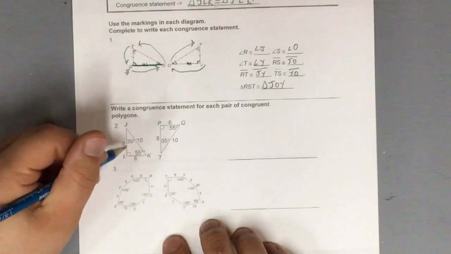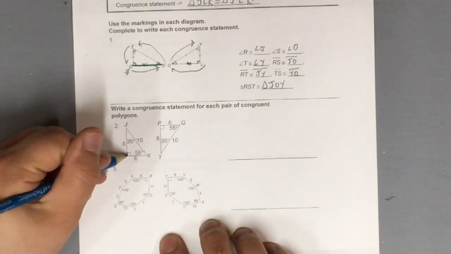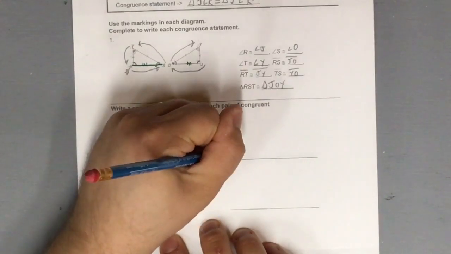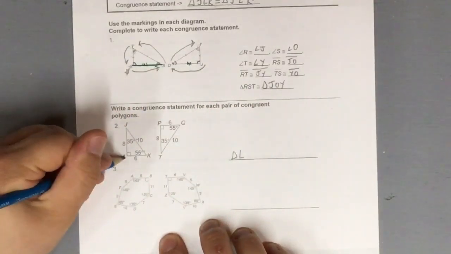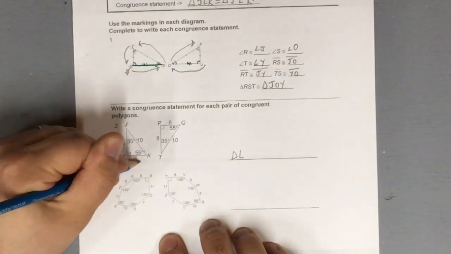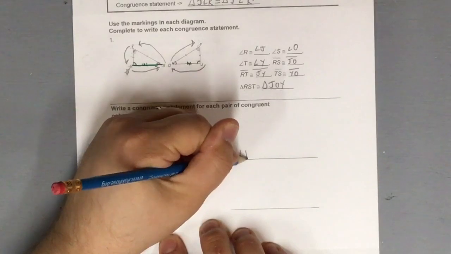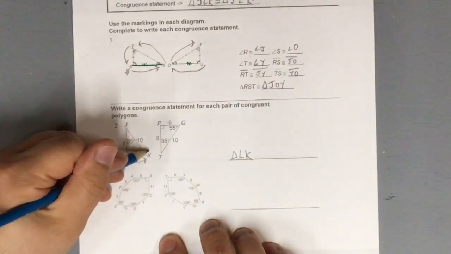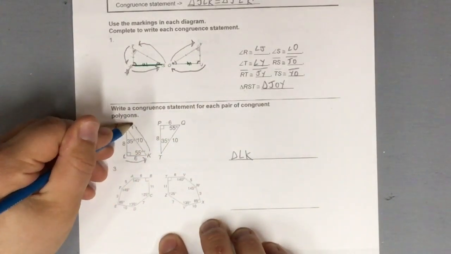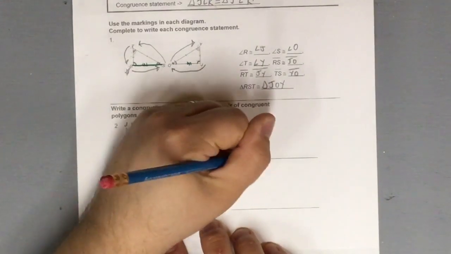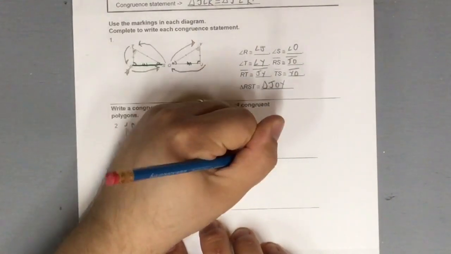So let's say that I start with the 90 degree angle L. I would write this as triangle L, and then I'm going to go across the 6 to the K, and then go up the 10 to the J. I want to do the same thing when I say that this is congruent to the other triangle.